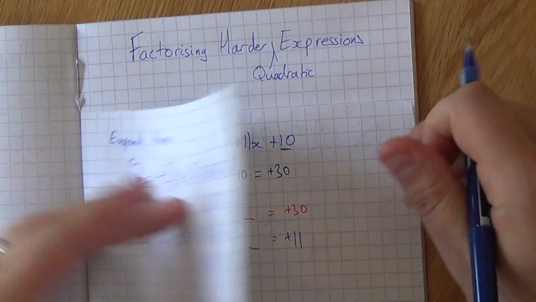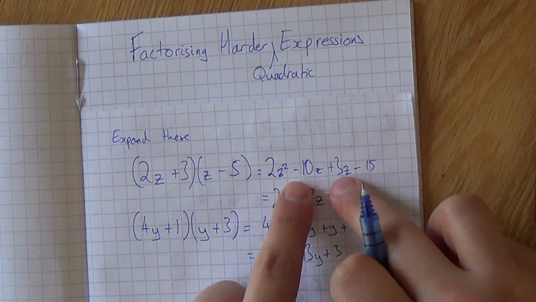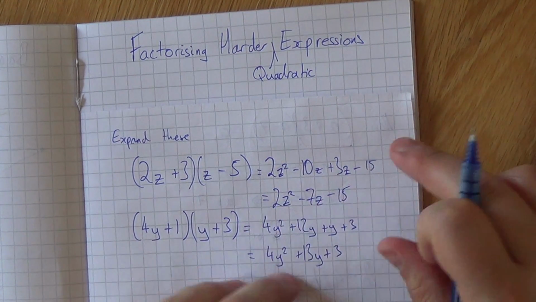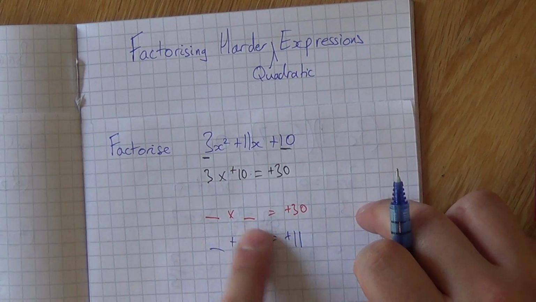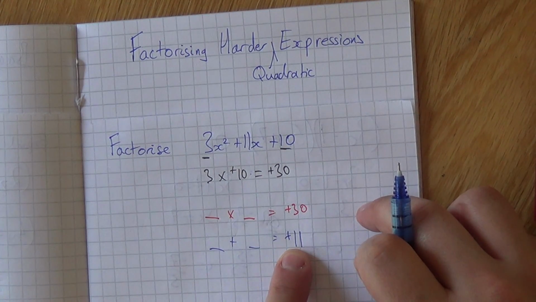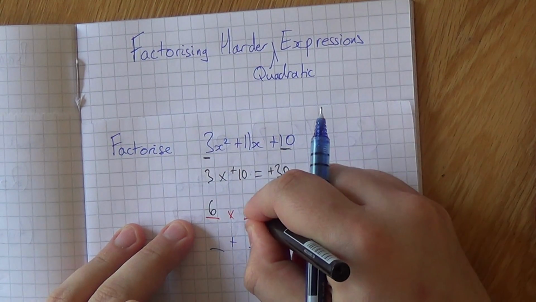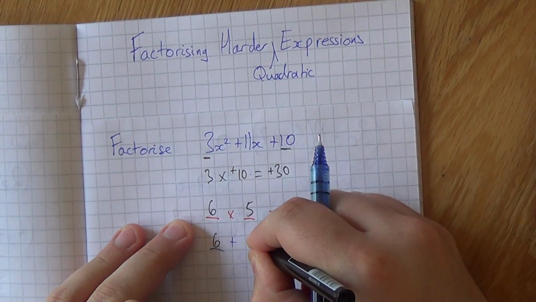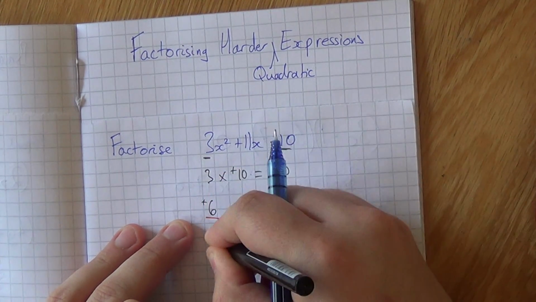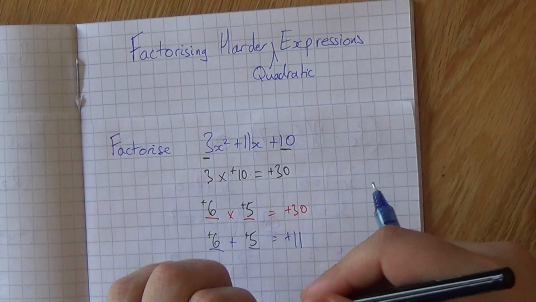Because on the previous page, whilst these do multiply to that, they also add to that, because that's what collecting terms is. So, multiply to 30, add to 11. Hopefully we've all spotted that that has to be 6 times 5 and 6 plus 5. And in this case, they're all positive, to try and keep the first one easier.